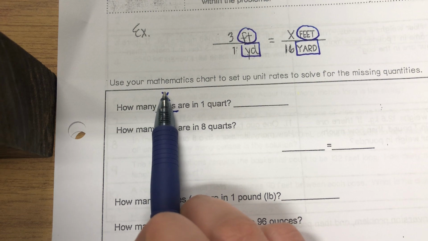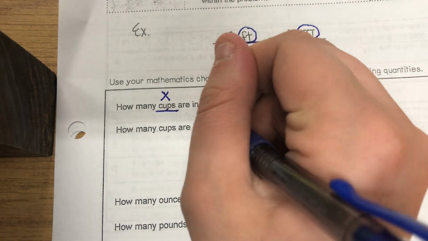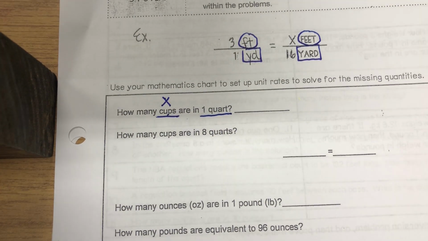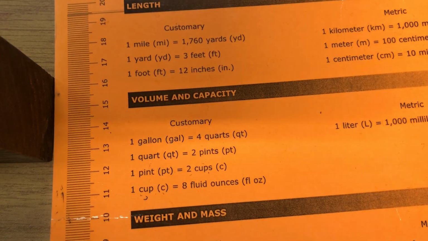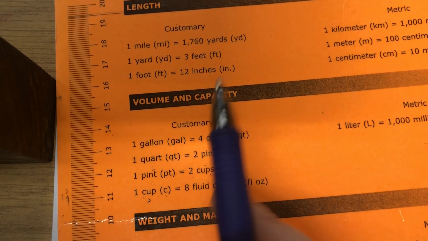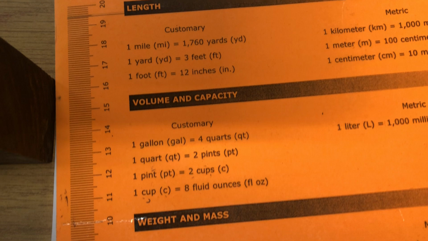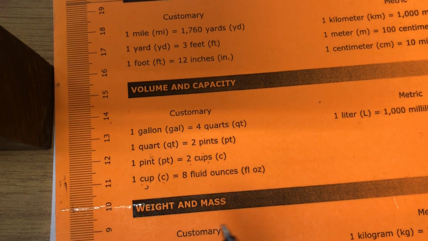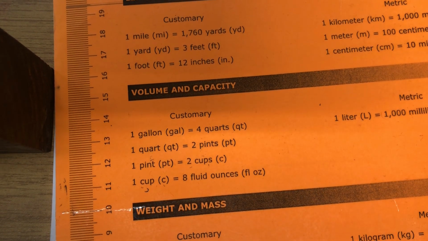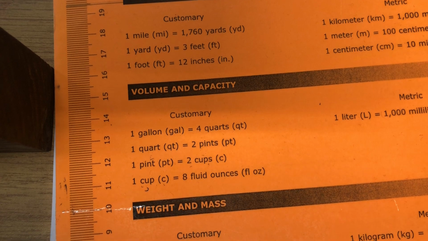I put an X over that, we don't know it, so that's why it's our X, are in 1 quart. Okay, so let's look at our reference material, and it doesn't say cups to quarts automatically. So you guys probably used your Gallon Man last year to help you. That was the quickest way to figure out for me.